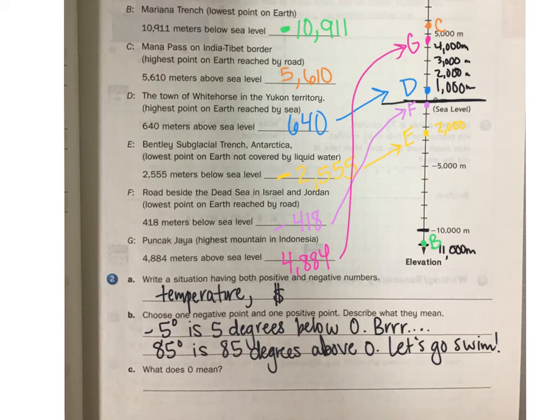So I picked negative 5 degrees is 5 degrees below 0, burr. 85 degrees is 85 degrees above 0. We could go swimming when we did that. And finally, what does 0 mean? 0 means that we don't go anywhere. The temperature would be exactly 0.